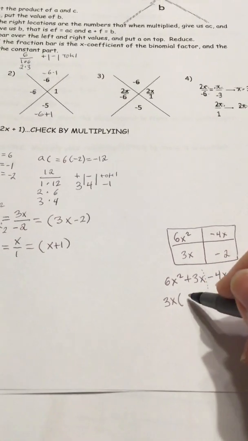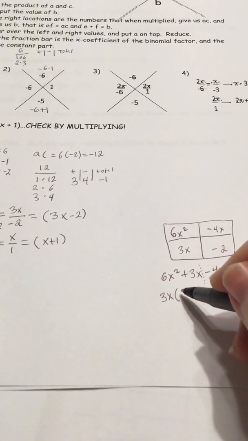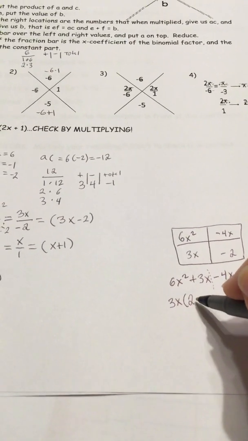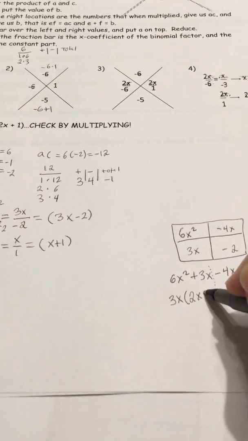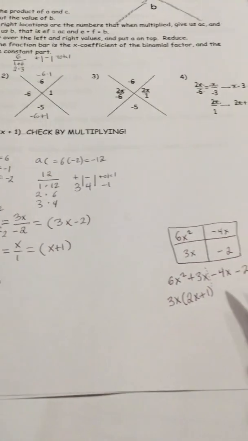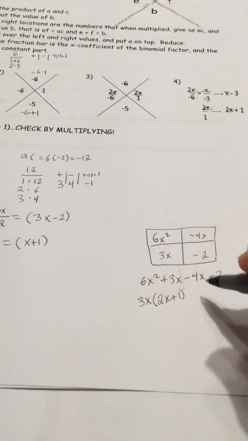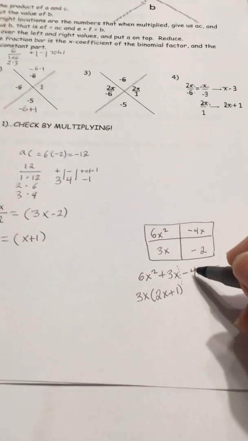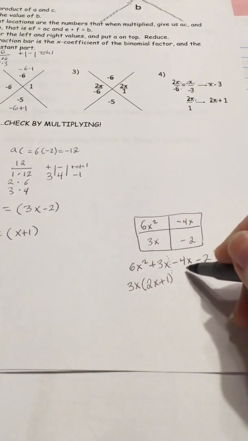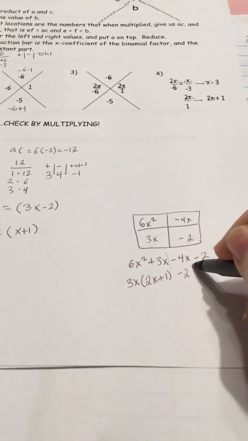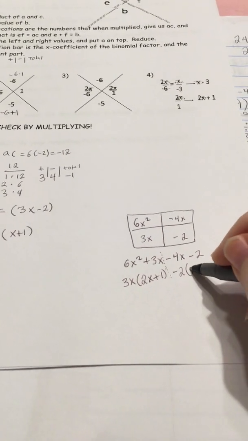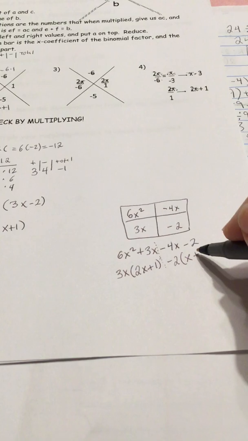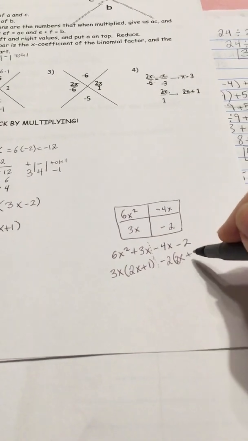When we pull that out, that's going to end up giving us 2x plus 1. Over here, this is telling us our greatest common factor is negative 2. When we pull that out, we're left with x plus 2x plus 1.